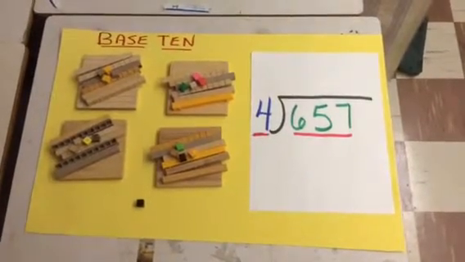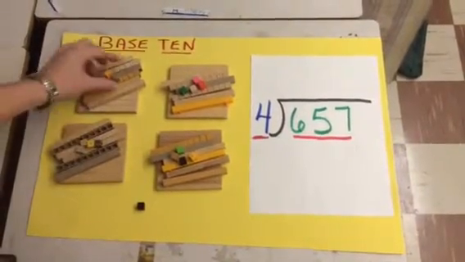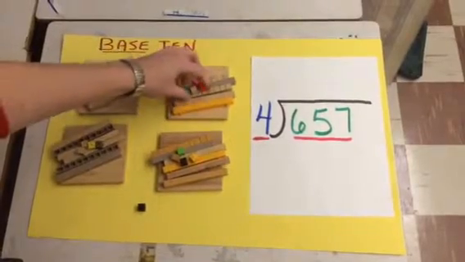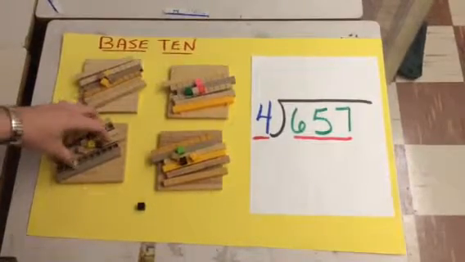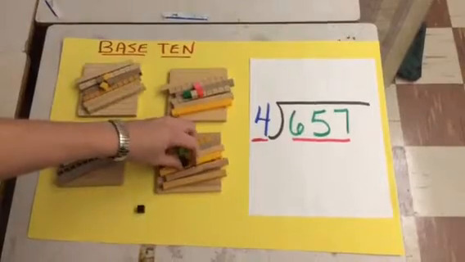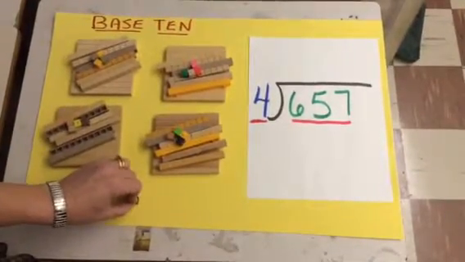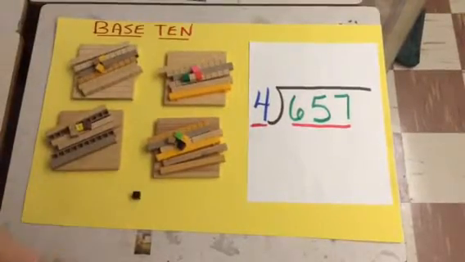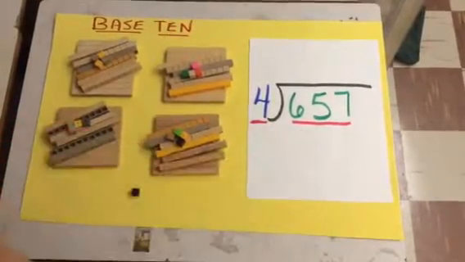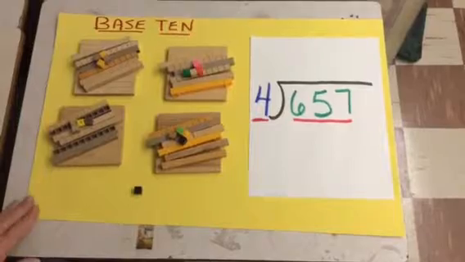So we've got 640. And let's go with our ones, 644, 648, 652, 656. And then we have to make sure we add that one left over at the end, 657. So, did we get the right answer? You betcha, we sure did. It added all up to our dividend.